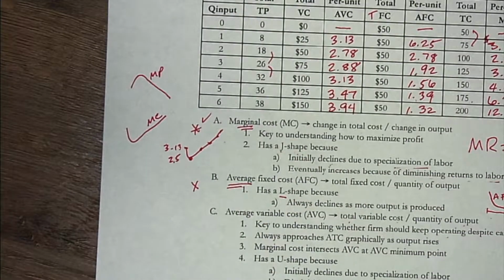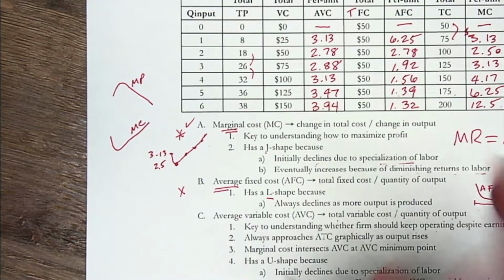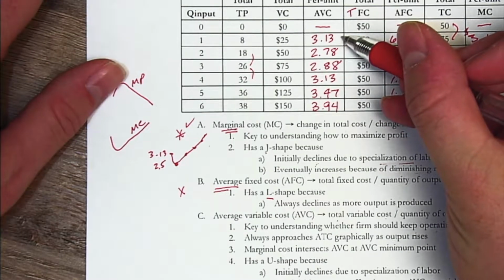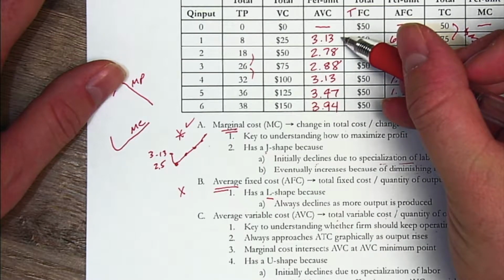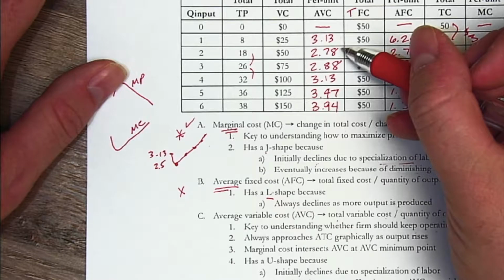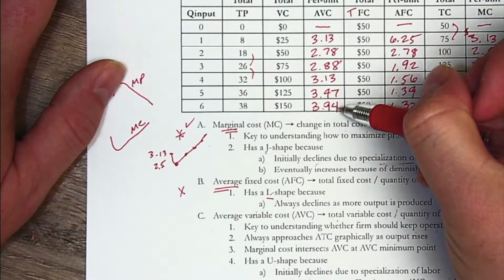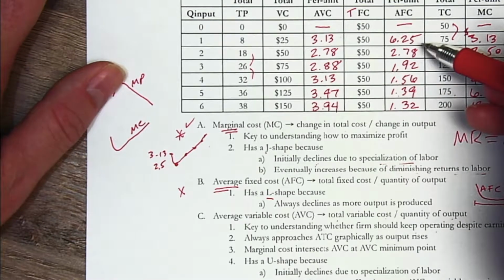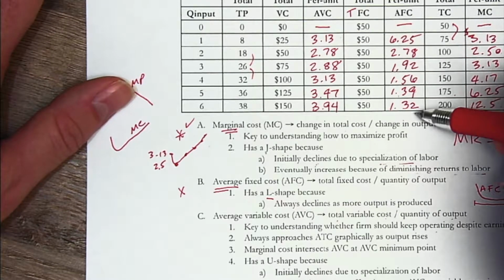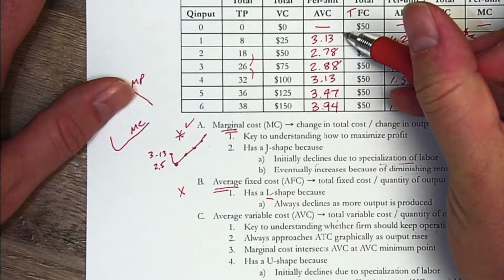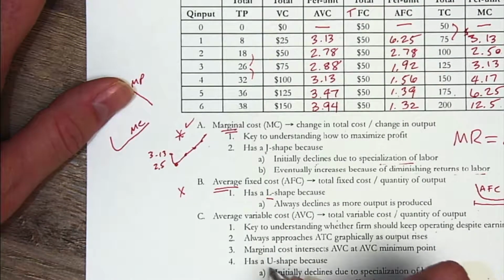So now we start to notice something about the AVCs. They start high, 3.13, then they go down, 2.78, then they start to tick back upwards again. So unlike AFC, which starts high and just goes always lower, lower, lower, AVC has a U shape.